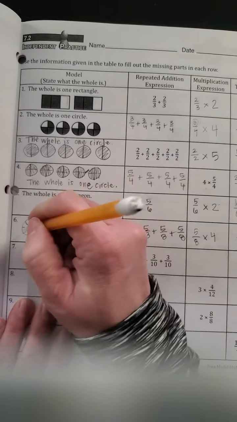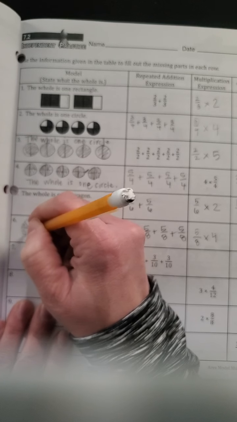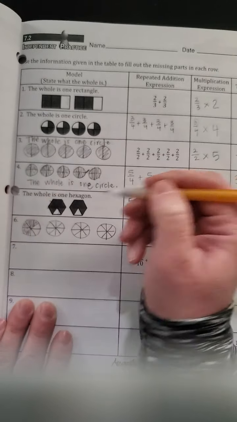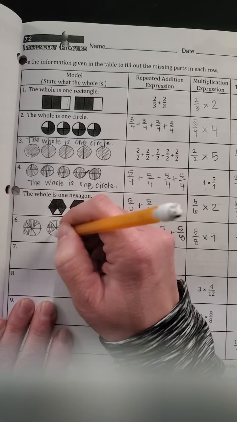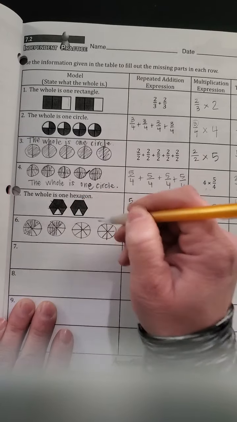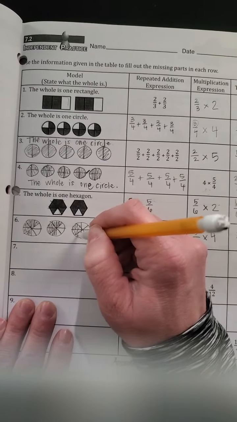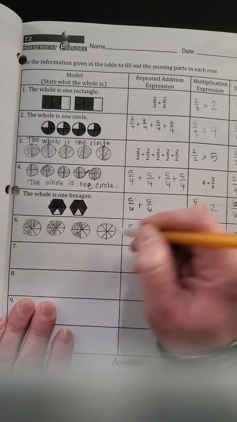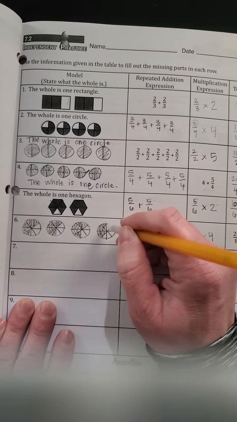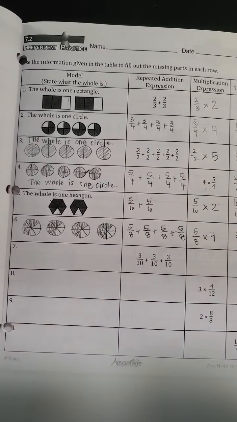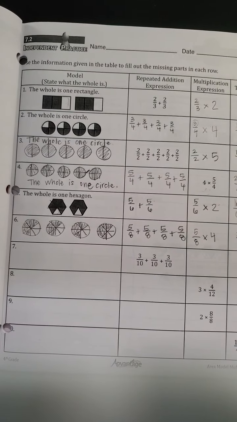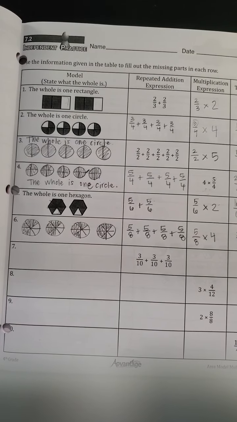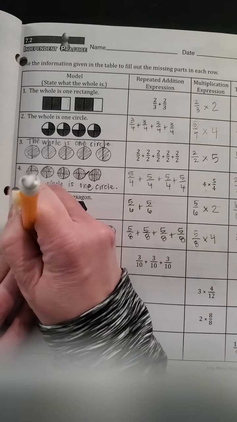So we need to shade in 5. 1, 2, 3, 4, 5 in each circle. 2, 3, 4, 5. 1, 2, 3, 4, 5. And 1, 2, 3, 4, 5. There are our 4 iterations of 5/8. The whole is 1 circle.